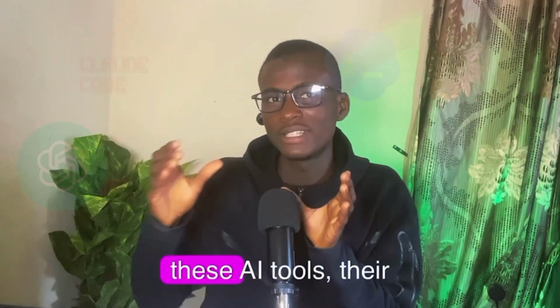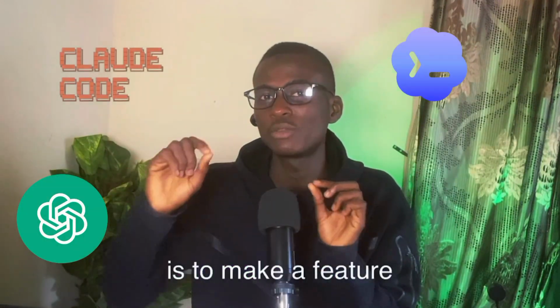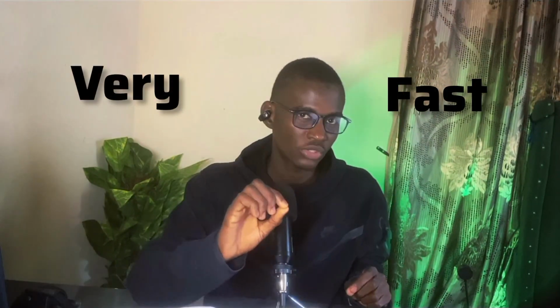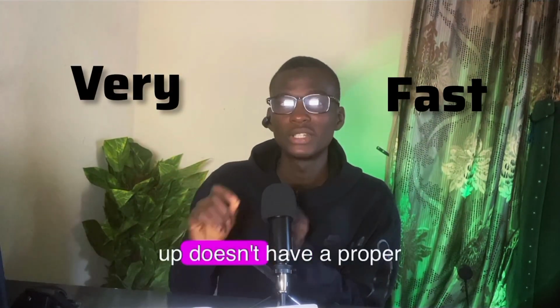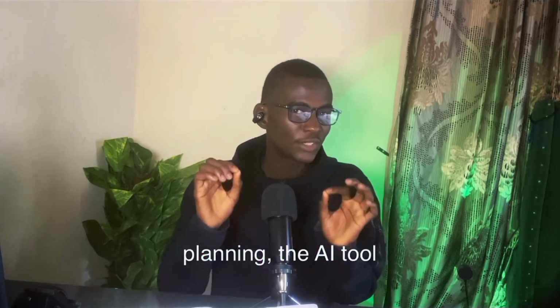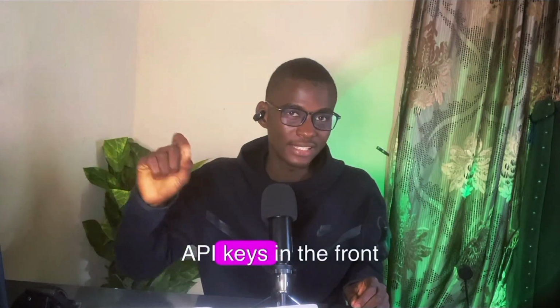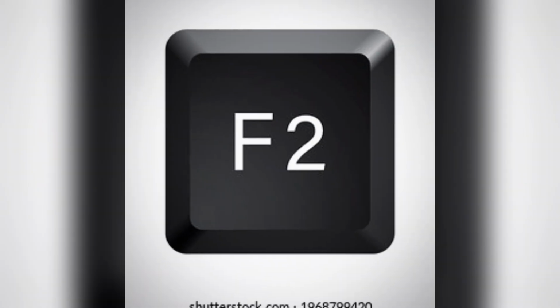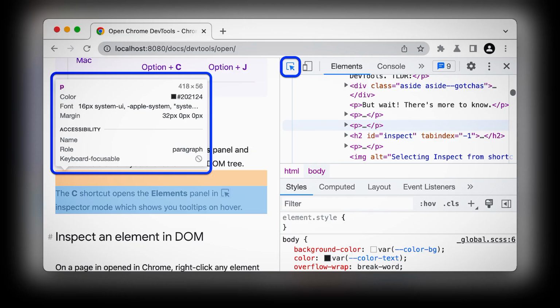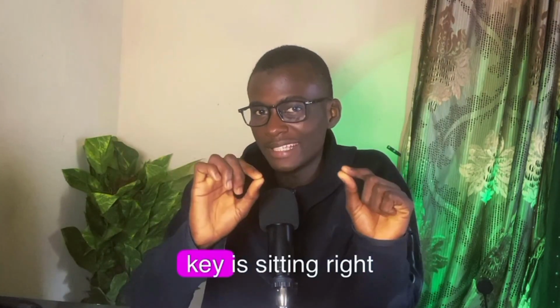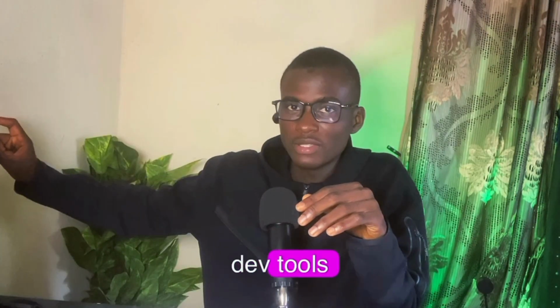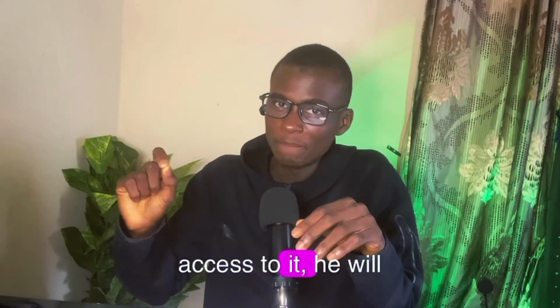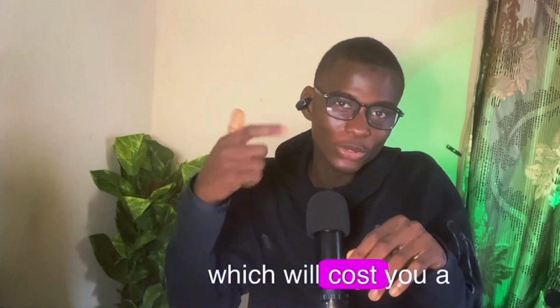By default, a lot of these AI tools' main priority is to make a feature work as fast as possible. So if that vibe coded app doesn't have proper planning, the AI tool might end up inserting your API keys in the front end, instead of the server side, which is really dangerous because every single person can have access to it. With just one click on their keyboard, F12, and the DevTools will open with your API keys there. Imagine your OpenAI API key sitting right there in your DevTools. The moment someone gets access to it, they will drain your account, which will cost you a lot.